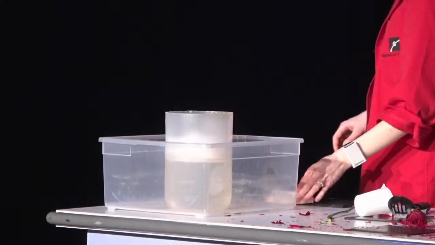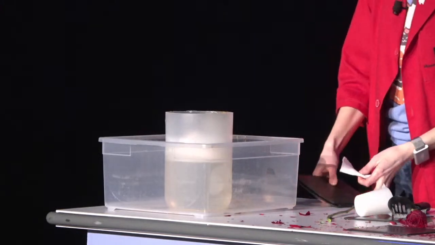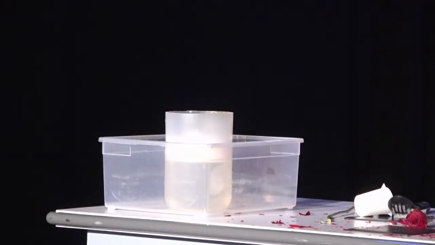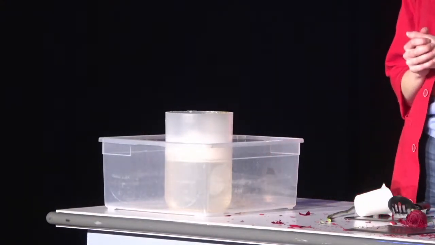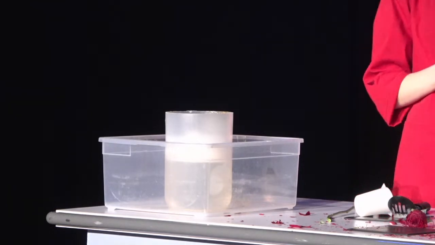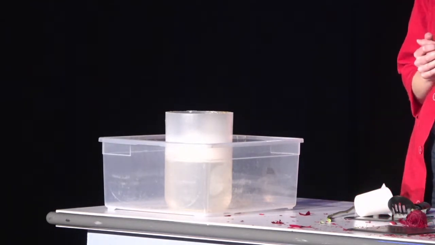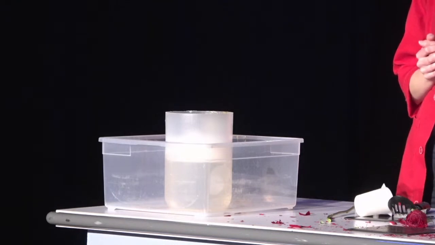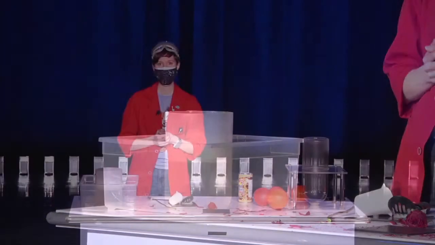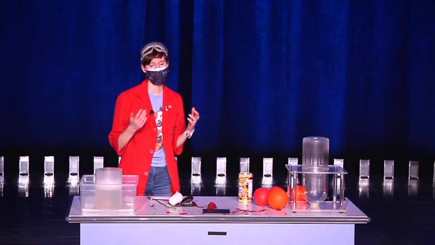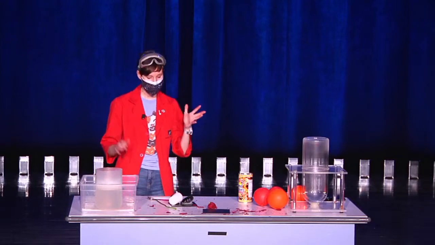I think it's going to bubble up. So maybe the water itself will bubble up. That's a good one. We can just check it out too. Maybe a lot of our viewers are unsure. That's okay too.